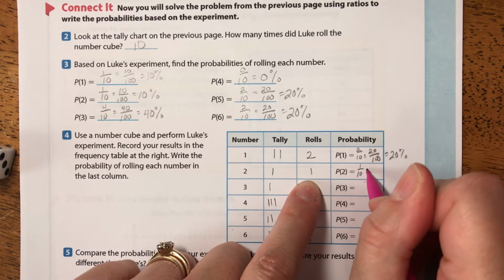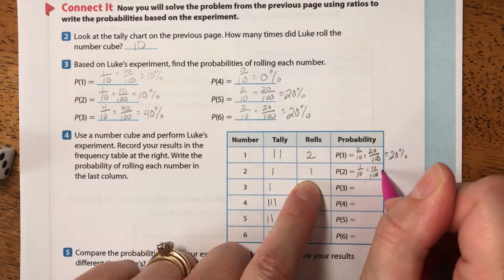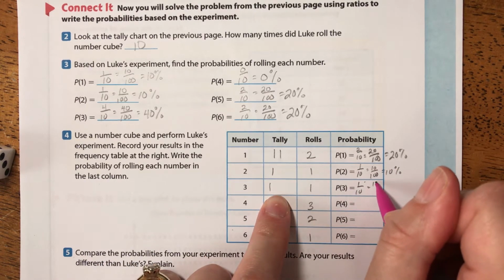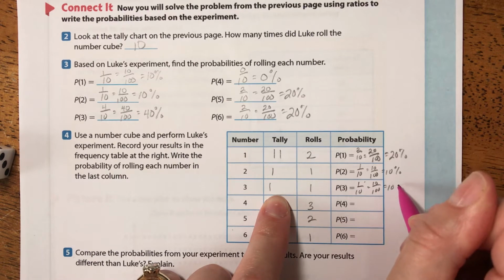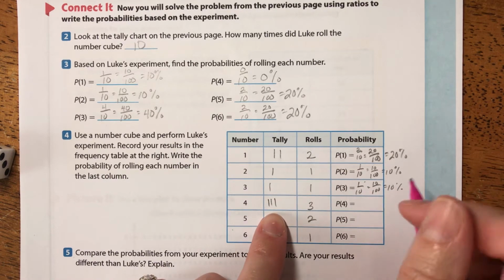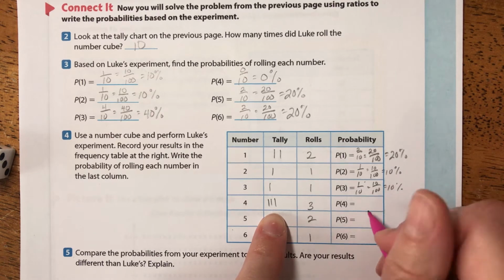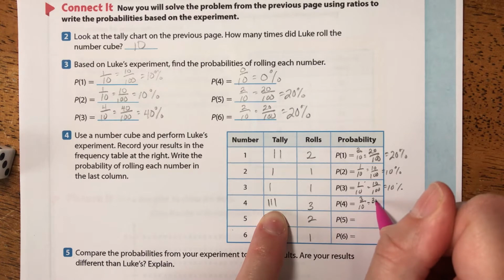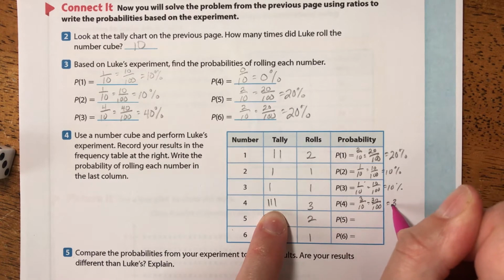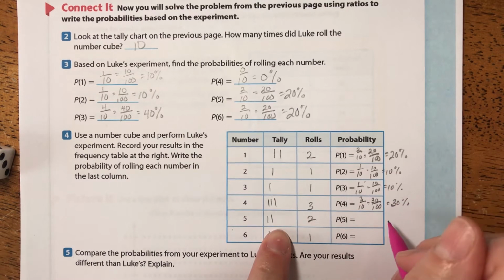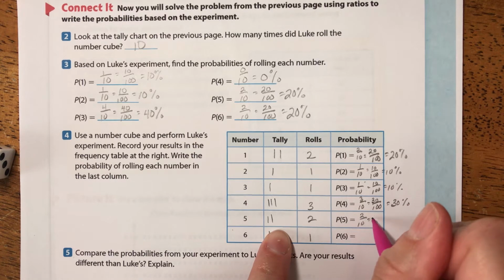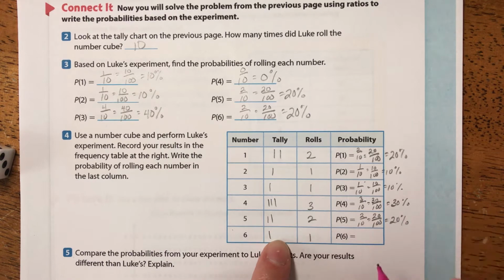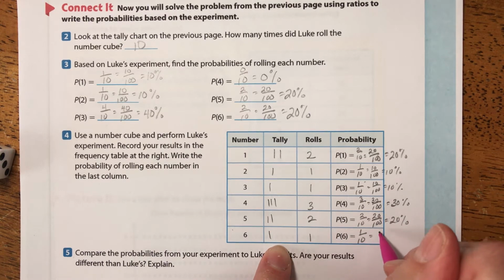Roll a 1 out of 10, which is 10 out of 100, which is about 10%. Again, 1 out of 10, about 10 out of 100. So I got about a 10% chance of rolling a 1 or a 2. Okay. Rolling a 4, I did it 3 times. So 3 out of 10, which is about 30 over 100, which is about 30% chance. Then I roll a 5. Well, that's 2 out of 10, so that's 20 out of 100. That's about a 20% chance. And then rolling a 6 was about a 1 out of 10.